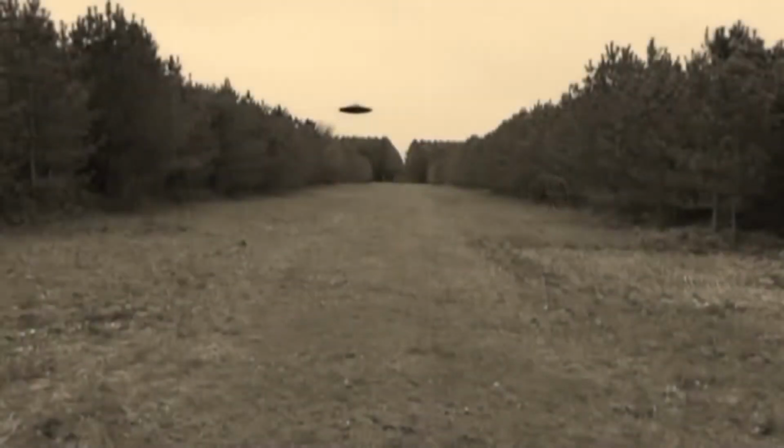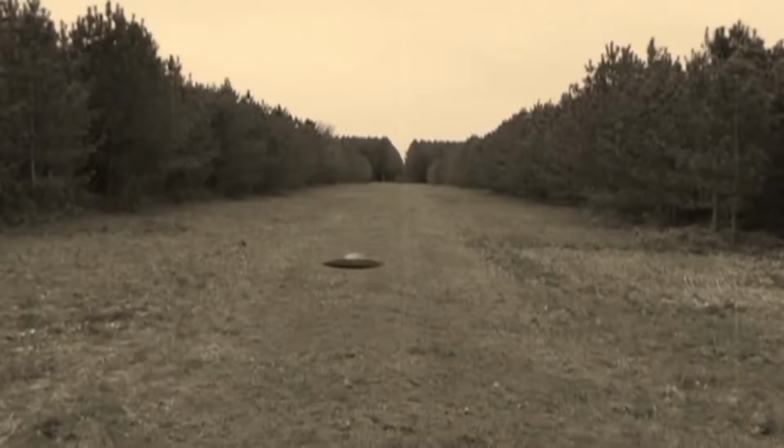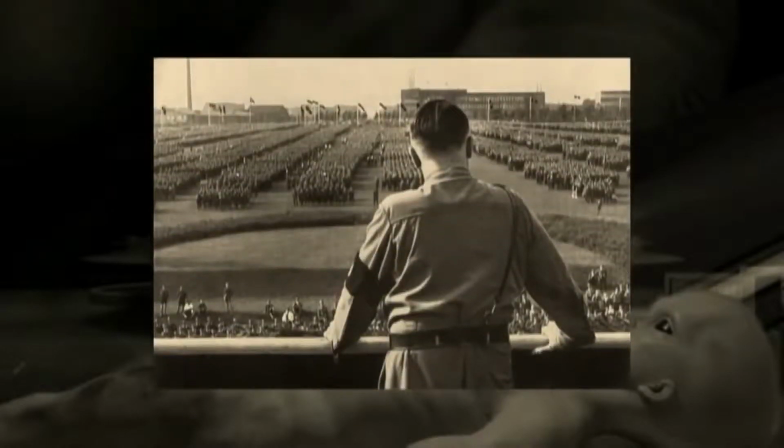Well, in part 2, I told you about an alleged UFO crash in Freiburg, Germany. Although there's almost no evidence to back this up, I strongly believe something or someone was helping the Germans to become the most advanced nation on this planet during the Second World War.